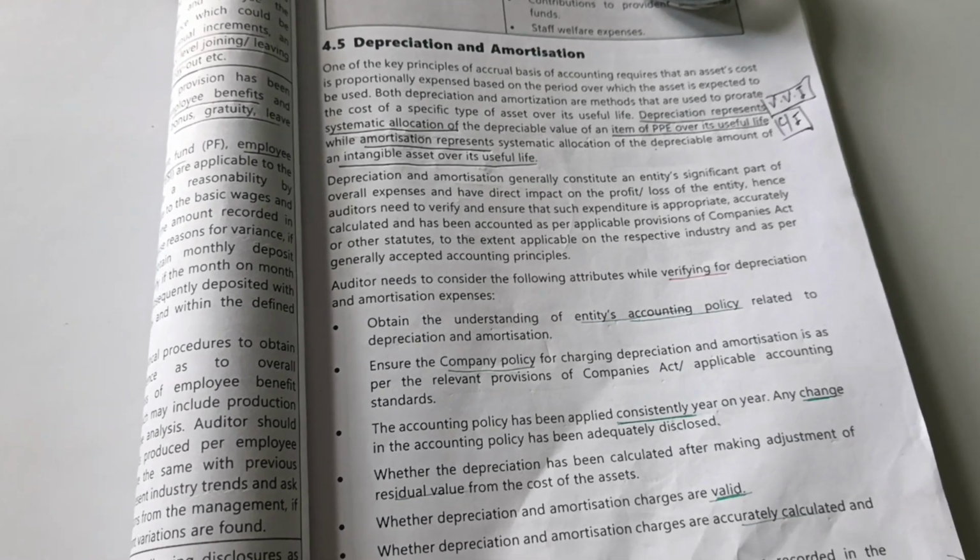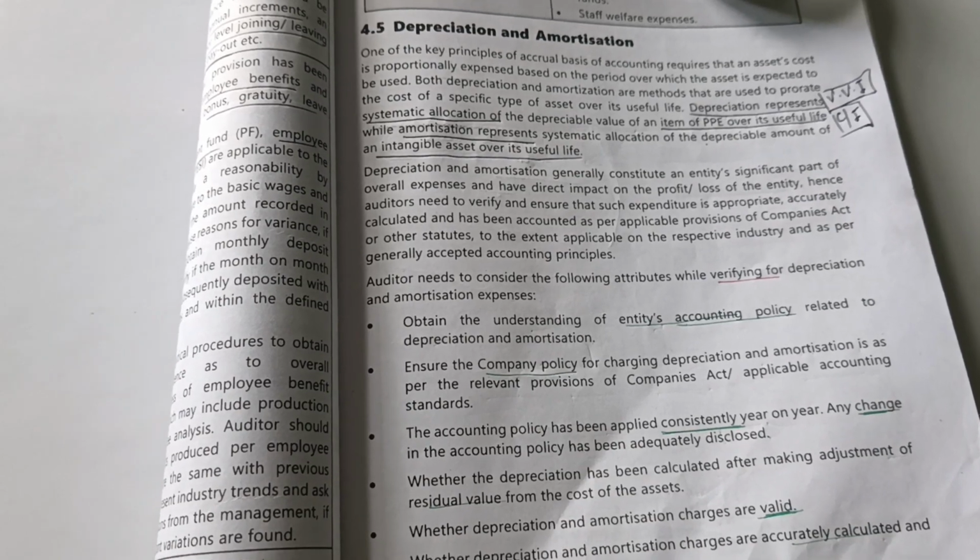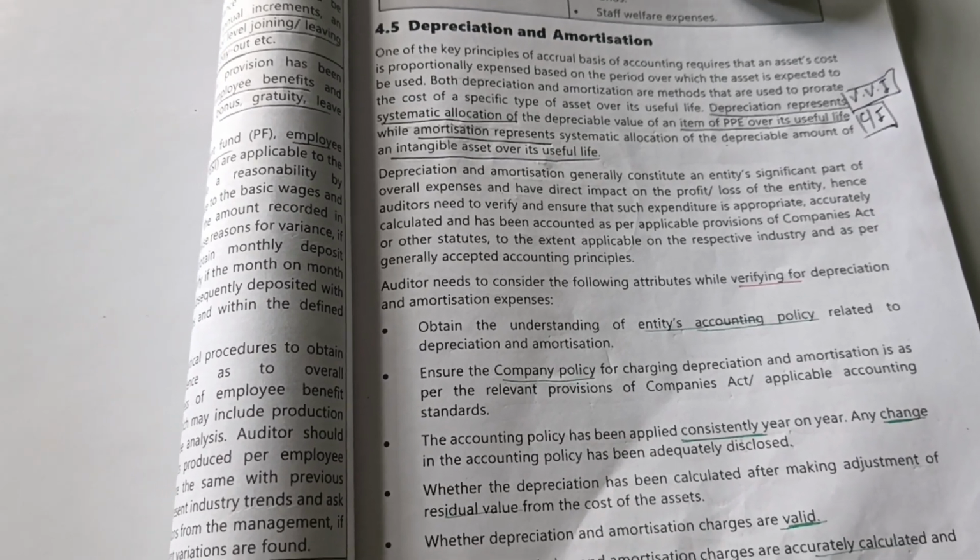Hello friends, now we are going to revise depreciation and amortization. First of all, we are going to see the meaning. What do we mean by depreciation and what do we mean by amortization?